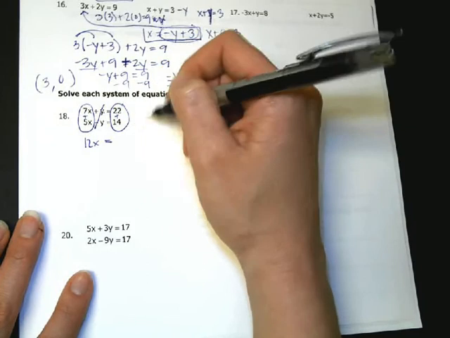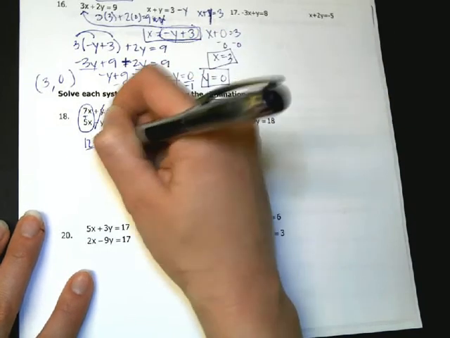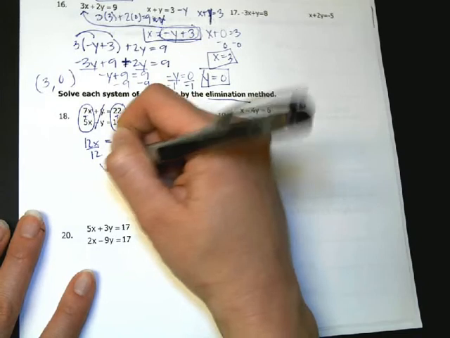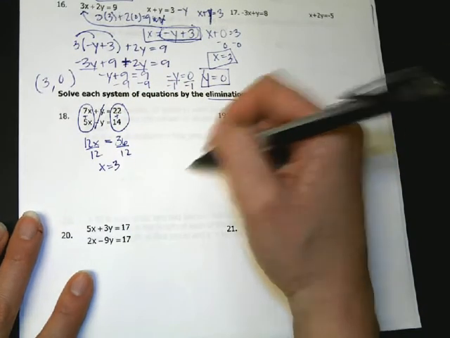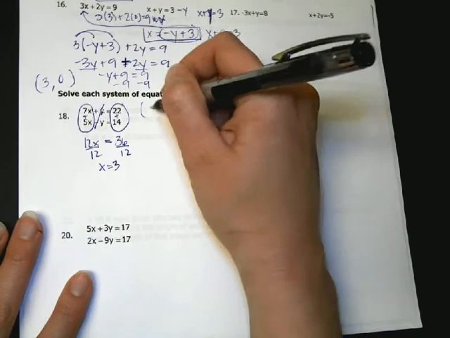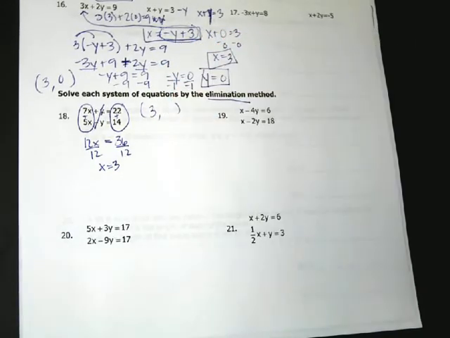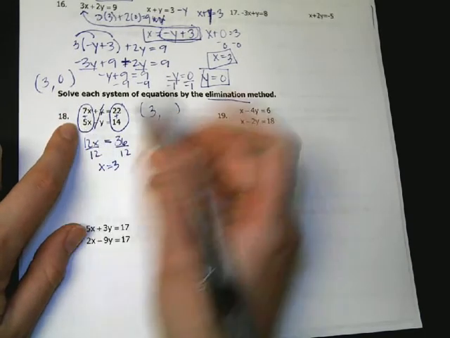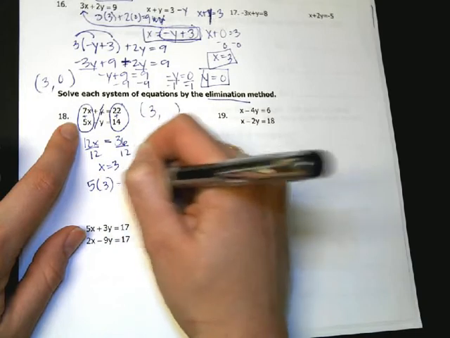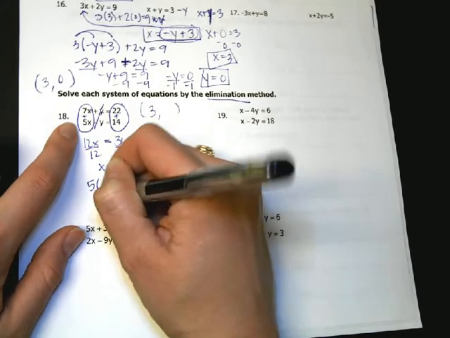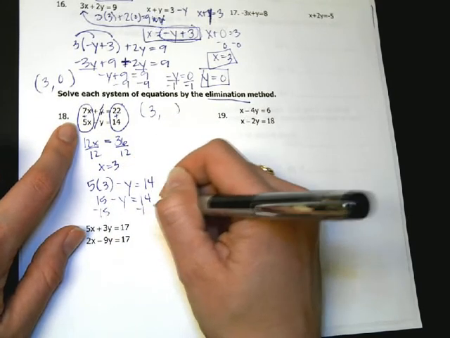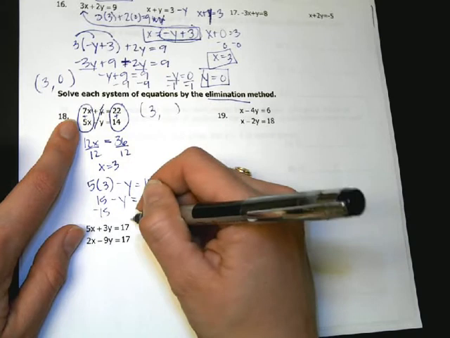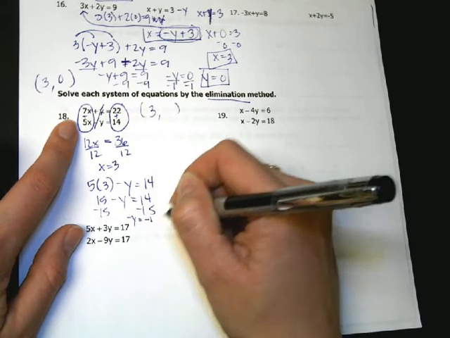And then just like we were doing at the top, you always want to go back and plug that in. You know that your x coordinate is going to be 3, your y coordinate is something else, and you just plug it into one of your equations. So I'll plug into maybe this one. 5 times 3 minus y equals 14. So 15 minus y equals 14. Subtract 15 from both sides. So you get negative y equals negative 1. Divide by negative 1, divide by negative 1, so y equals 1. So your solution is 3, 1.